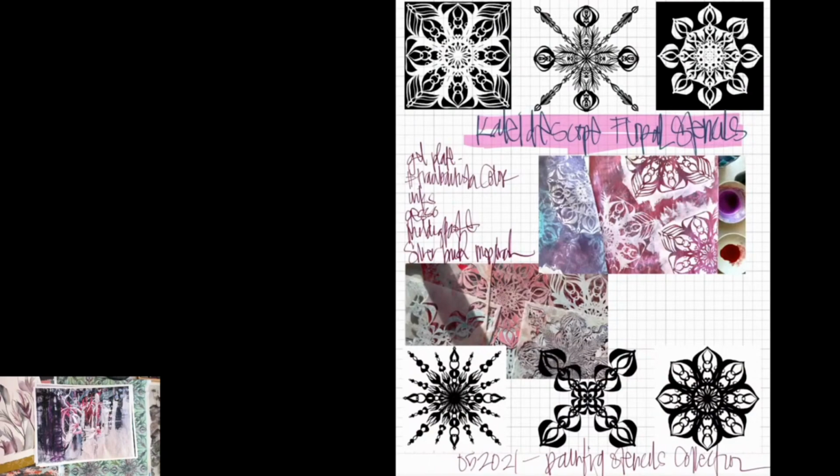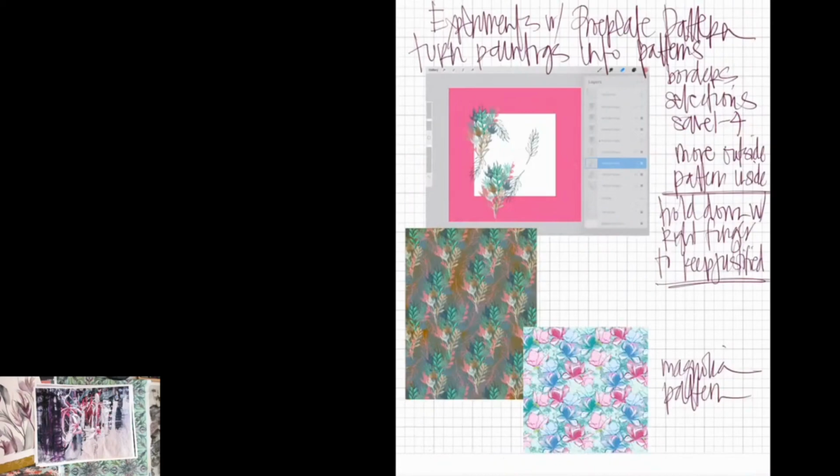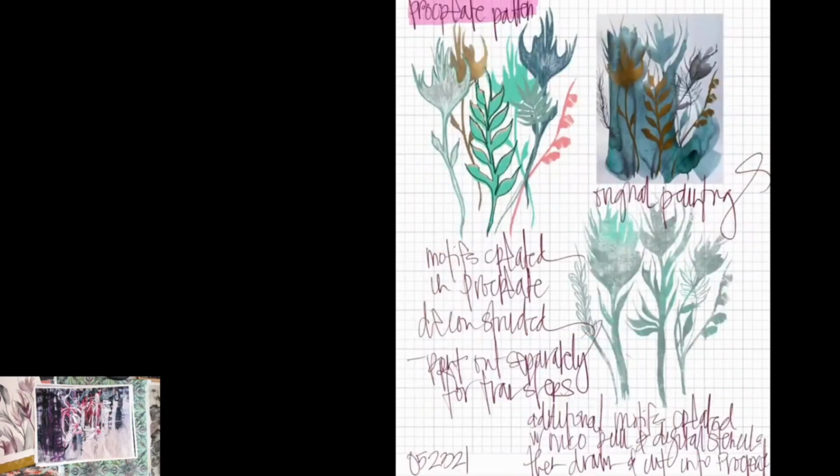I love the engineering paper, but I actually don't write in the lines. But it's a great way to write about what you created inside of Procreate. Because a lot of times, like I said, we work so fast, but if you can take notes at the same time, it's a great way to record your process. So I just thought I would share a little bit of a peek into Note Shelf.